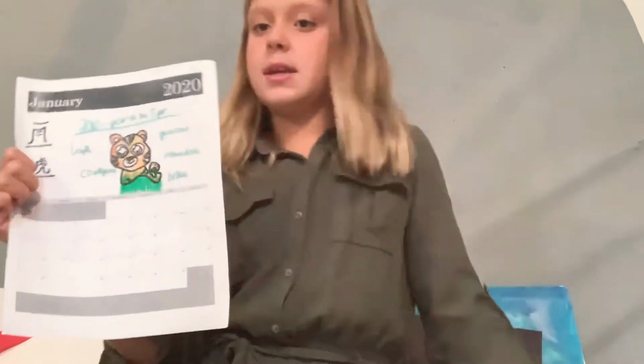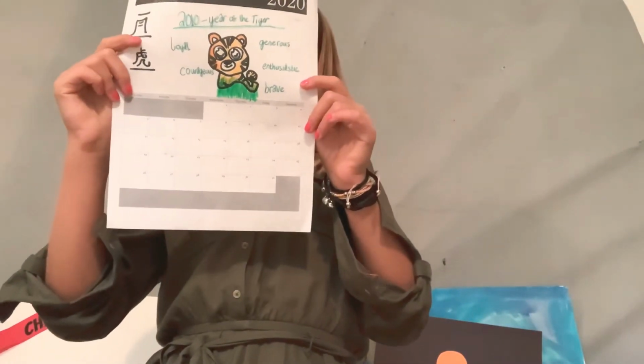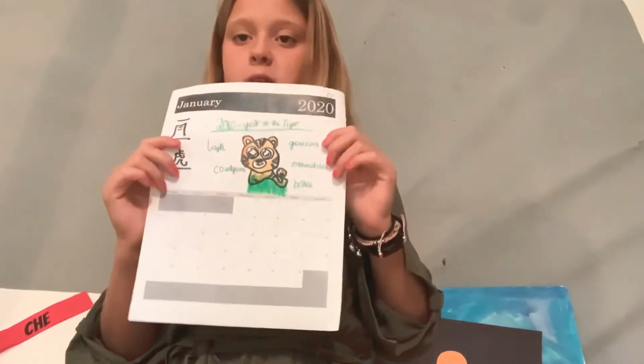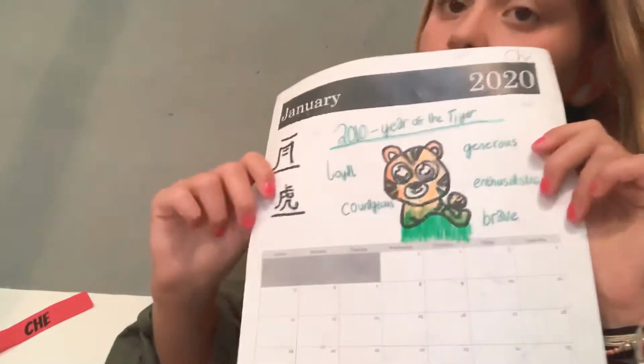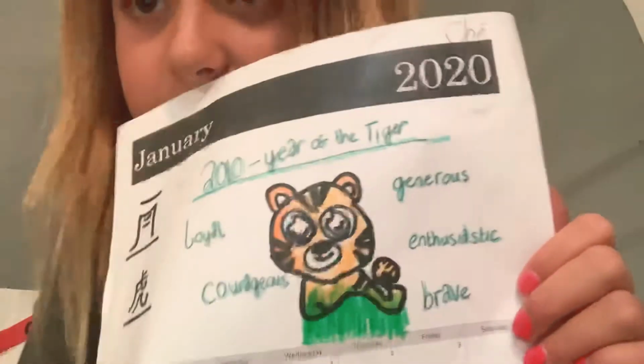And so I'm born in 2010, the year of the tiger. And the tiger means it's loyal, courageous, enthusiastic, generous, and what does that say? Brave. So I am actually pretty brave. And then I made this cute little tiger, kawaii tiger.